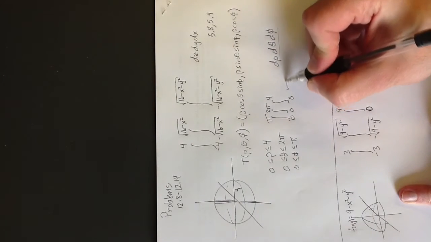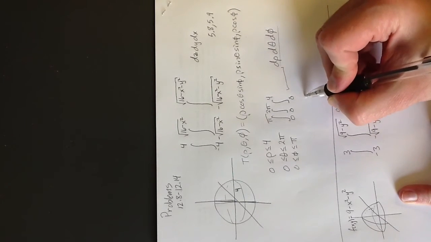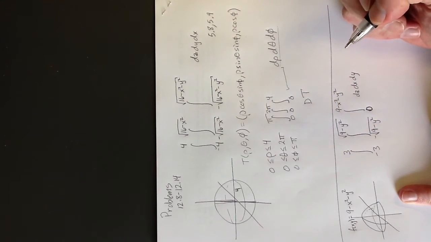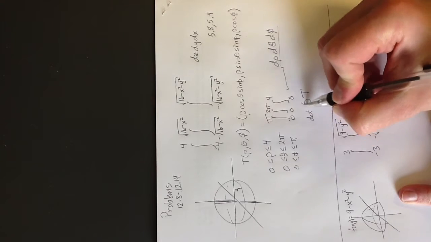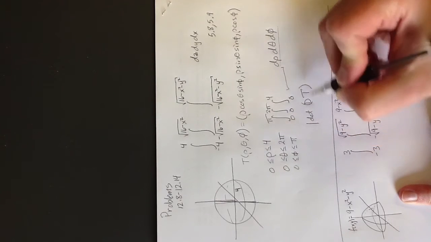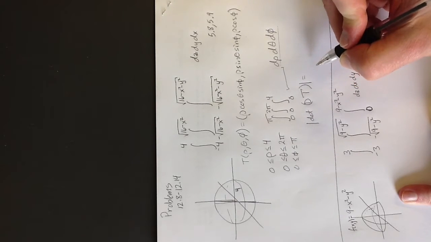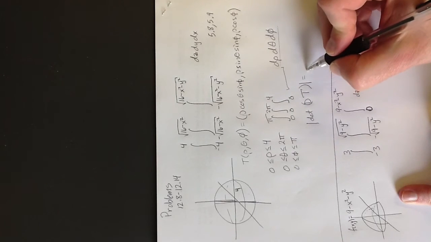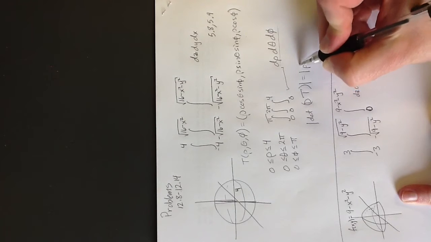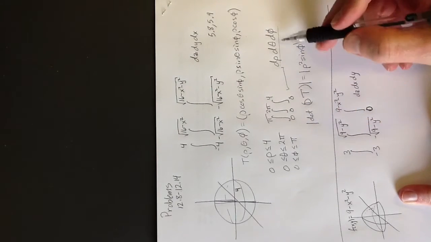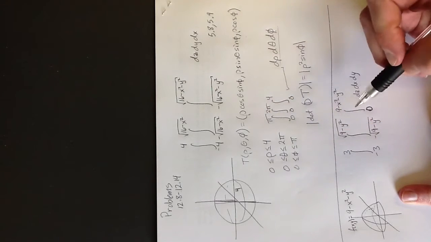And remember, the Jacobian here is given by taking this transformation, taking its derivative, which gives us a 3 by 3 matrix, then taking the determinant of that, and then taking the absolute value. If we do that and do the simplifications, we'll get that this Jacobian is the absolute value of rho squared sine phi. And notice our phi goes from 0 to pi.